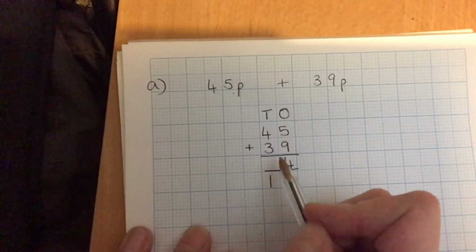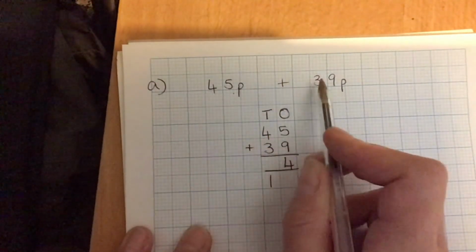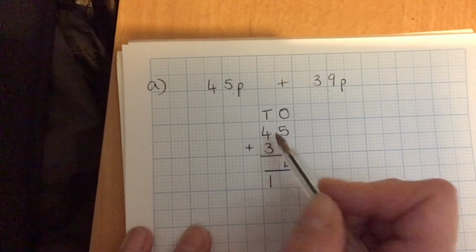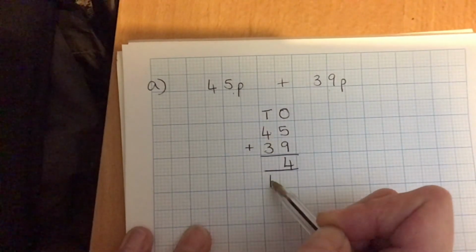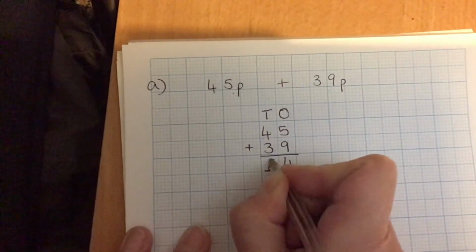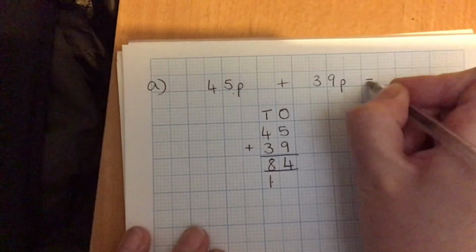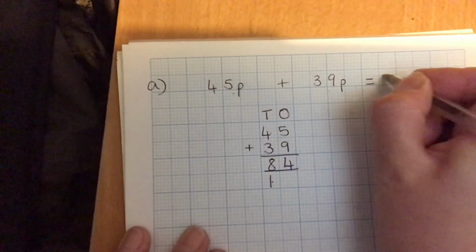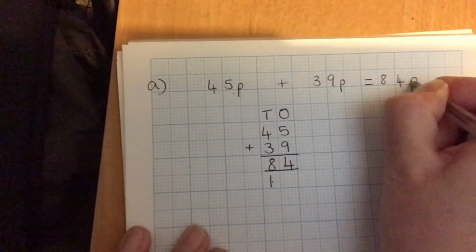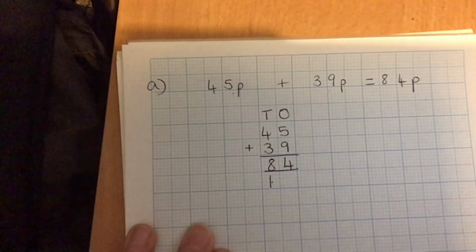Now we've got to add the tens together. So these are the tens here. So we've got 4 and 3 tens, which comes to 7 tens, plus the one at the bottom, which is 8 tens. So the total of 45p and 39p is 84 pence. Did you get that?